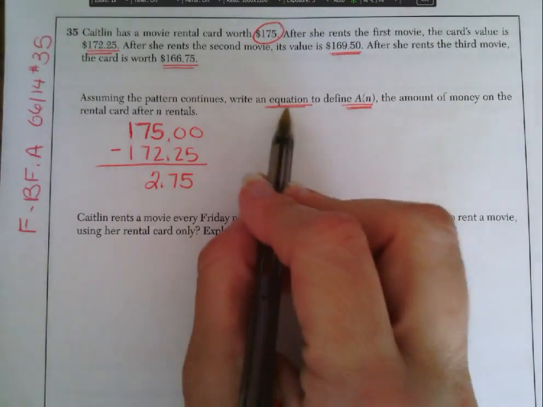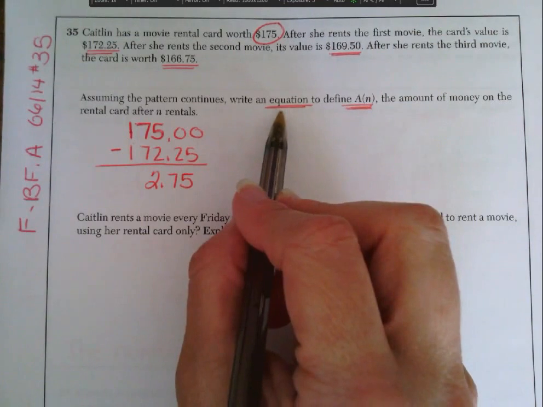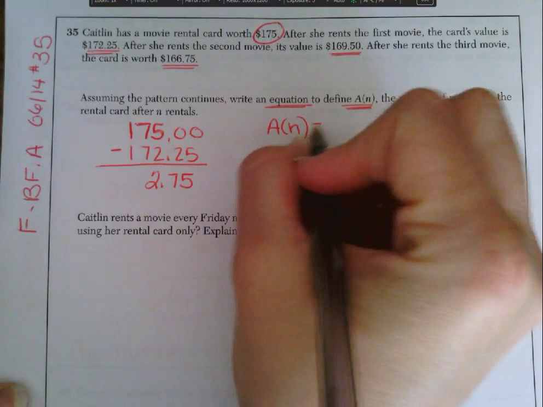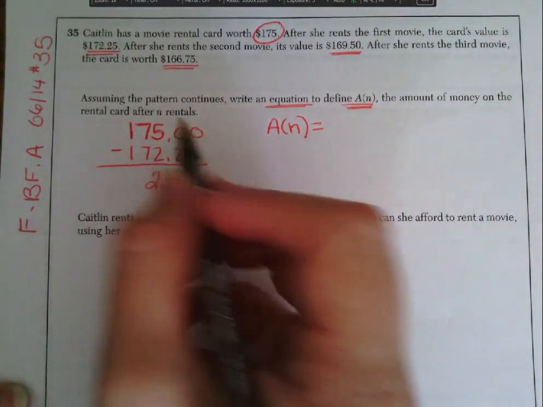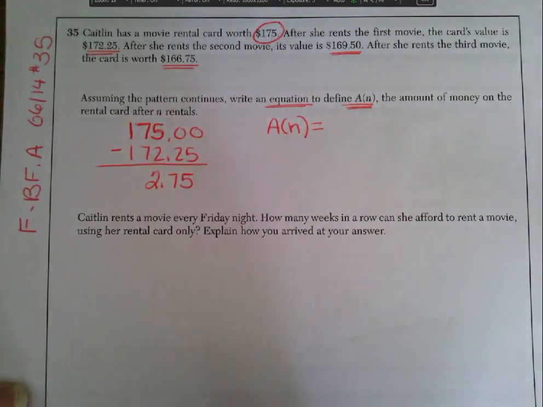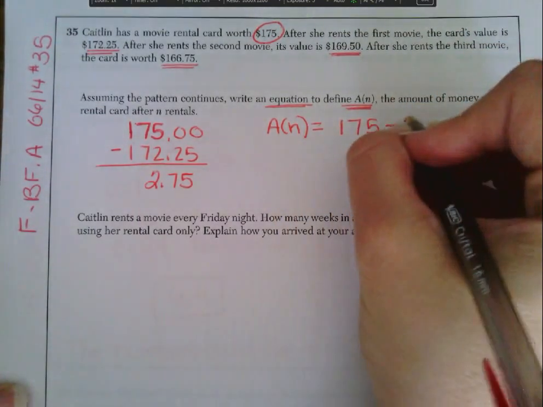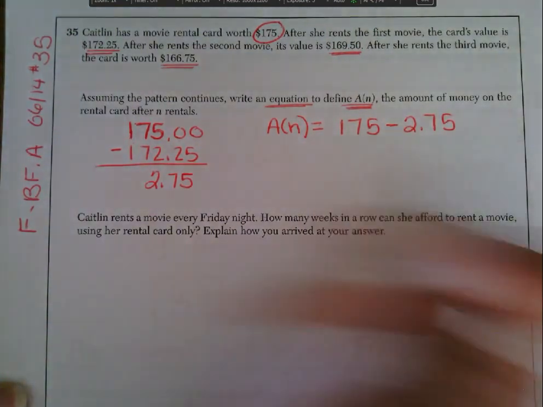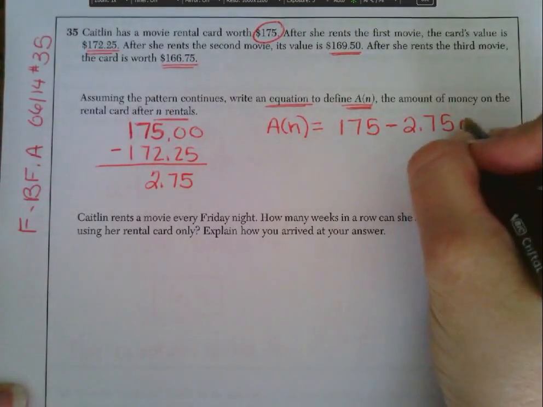Now this wants us to write an equation. This is a very important term. Because it says equation, we have to write an equal sign. So we're going to write A of n equals, well, she's starting with $175, so we know that eventually she's going to run out of money. So every time she uses it, we have to subtract. So we're going to write 175 minus $2.75, and then we need to determine how many rentals she has. But we don't know, so we're just going to use the letter n.